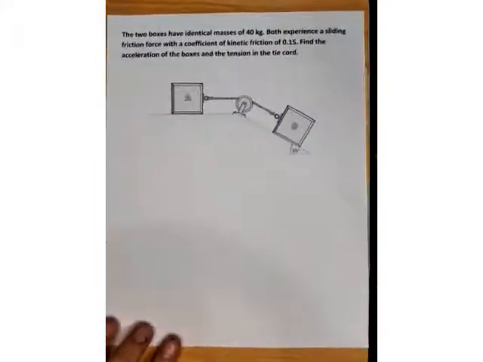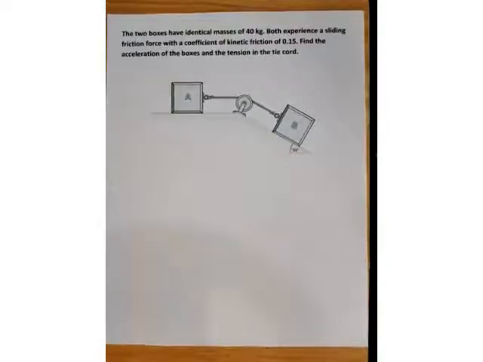Ito yung ating next example. Okay. The two boxes have identical masses, 40 kilograms both. Both experience a sliding friction force with a coefficient of kinetic friction of 0.15. Find the acceleration of the boxes and the tension in the cord.